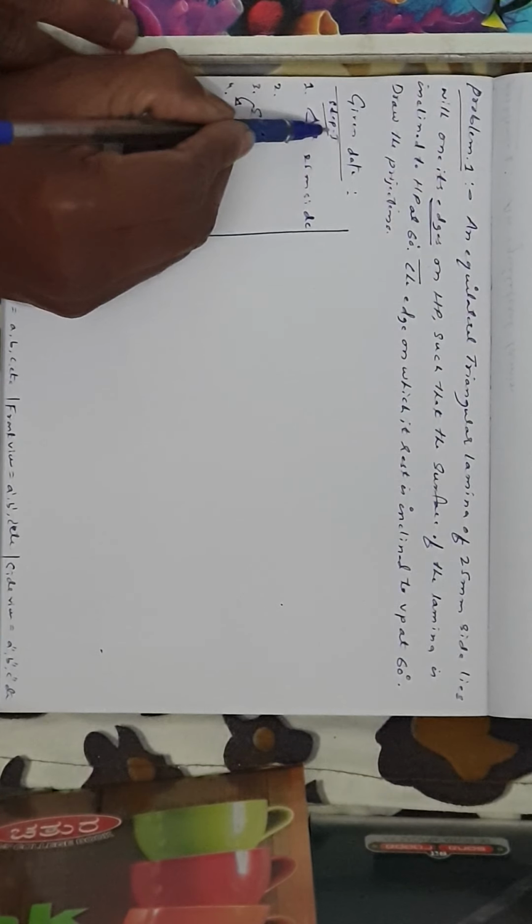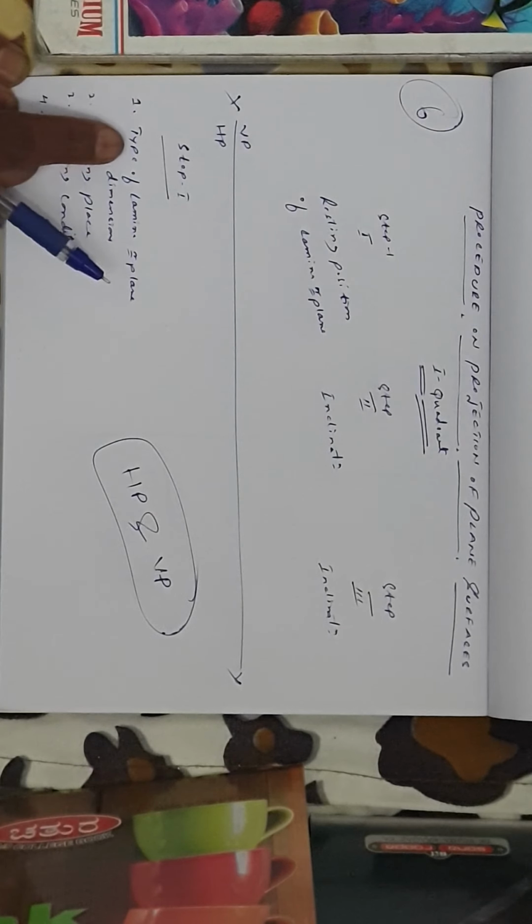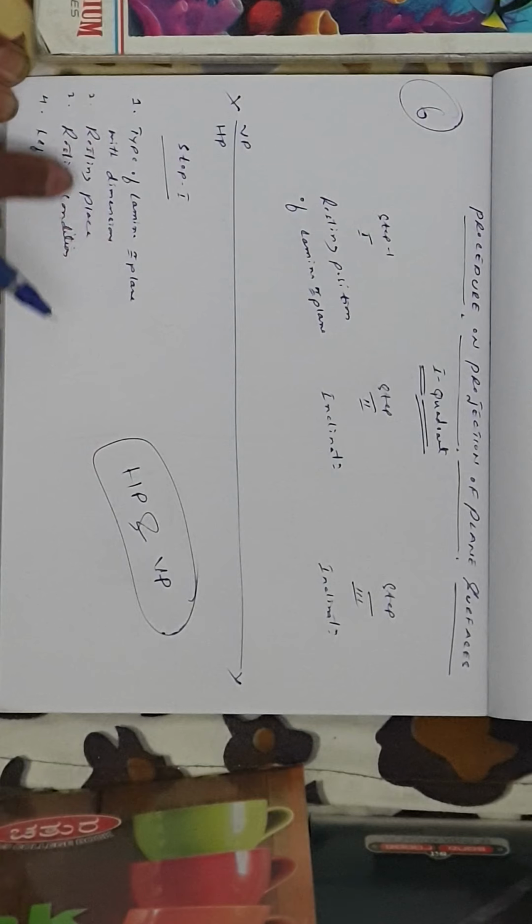So for step 1 we require 4 data, which we already discussed here. First you need to find out the type of the lamina with the dimension, the resting place, and the resting condition. That resting condition we need to take at the left side and start the solution. This is the required data.